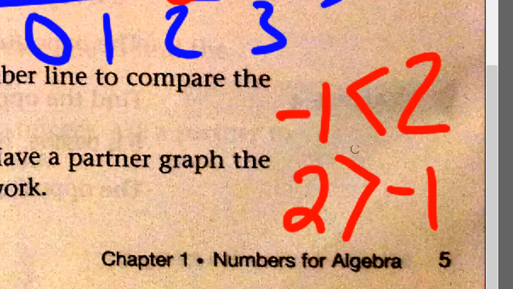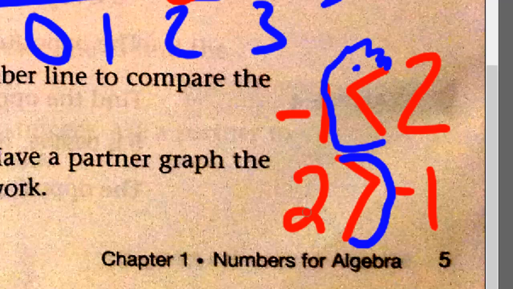And sometimes we talk about if this was like a monster, it always wants to go for the biggest number. So the mouth is facing the 2 in this direction, and this on the bottom, 2 is greater than negative 1. Same idea. It's always going towards a bigger number.